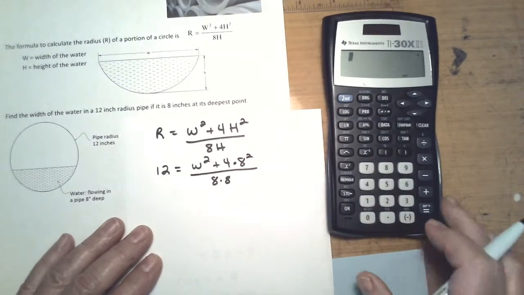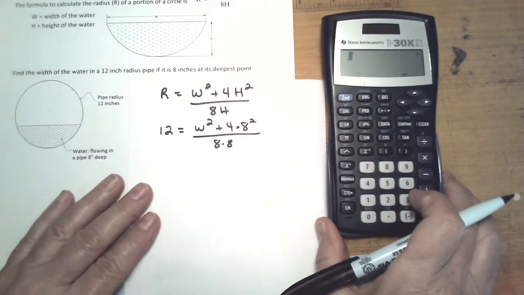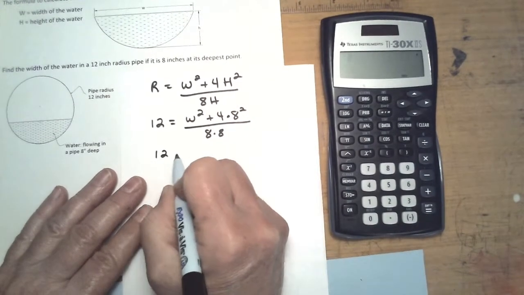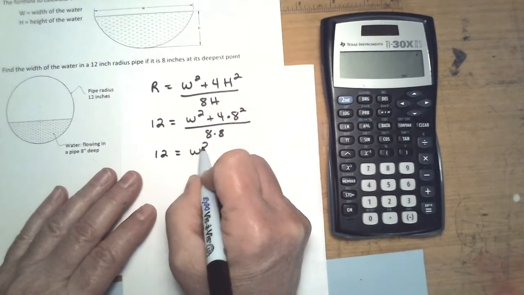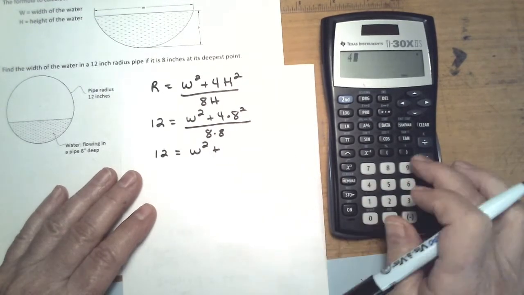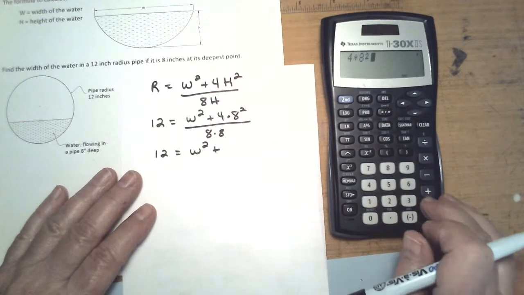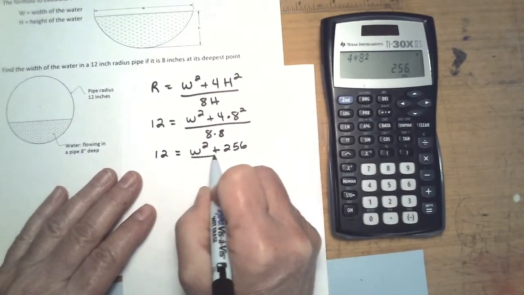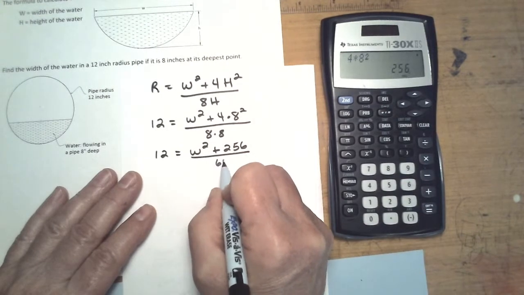I'm going to do a little bit of cleanup on here because the numbers are very easy and it's just too tempting. So I'm going to change this to 12 is equal to W squared plus, I'm going to come over here for just 1 sec. I'm going to have 4 times 8 squared. That's 256, over 8 times 8, which is 64.